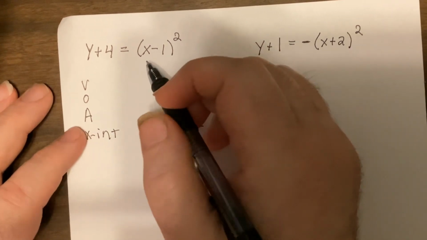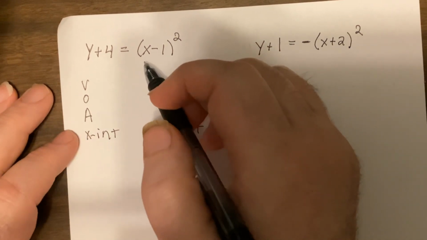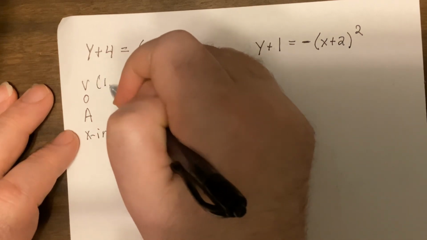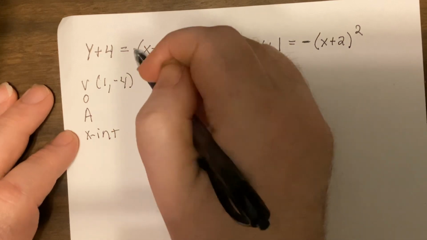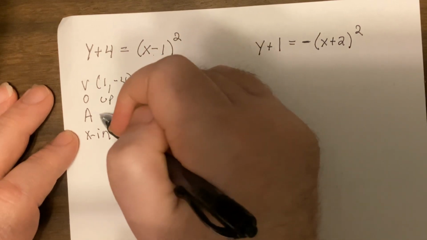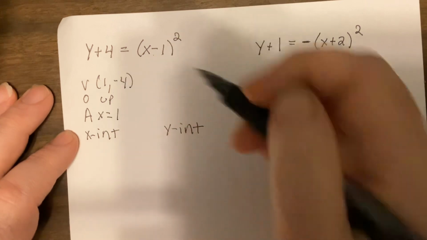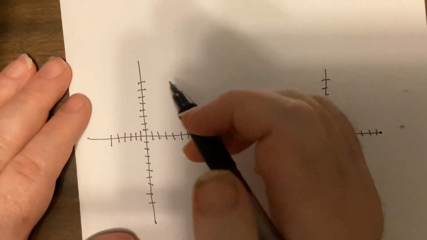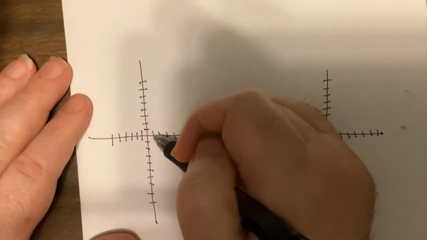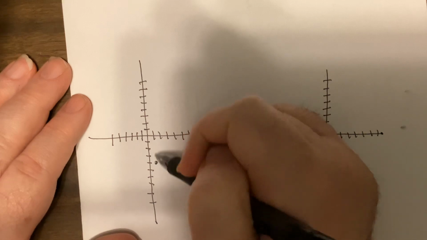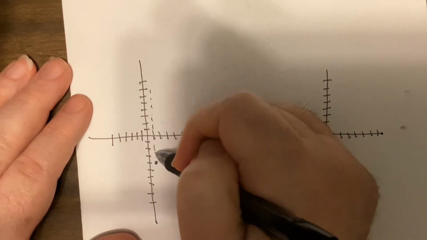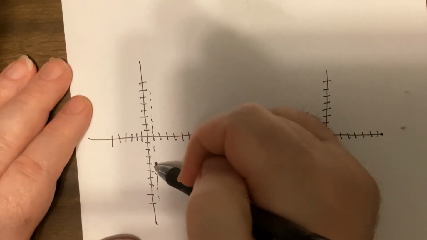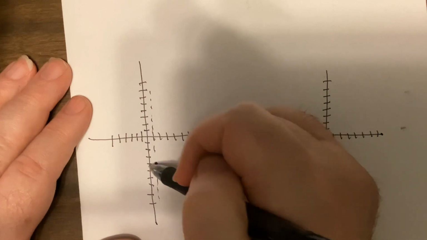So the vertex is just like the V-shaped graph. Opposite number is x, opposite number is y. So it'd be 1, -4. It opens up. The axis is x equals 1. Now, I like to graph as soon as I find the VOA, the information. So it's 1, -4. The axis is a dashed line, and it's opening up. So I would expect 2 x-intercepts.